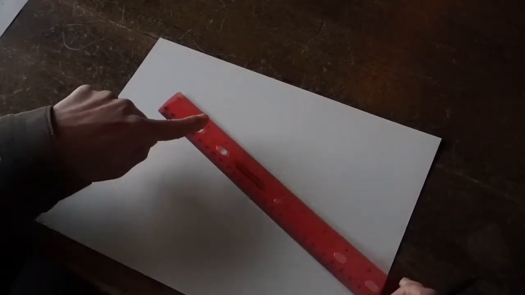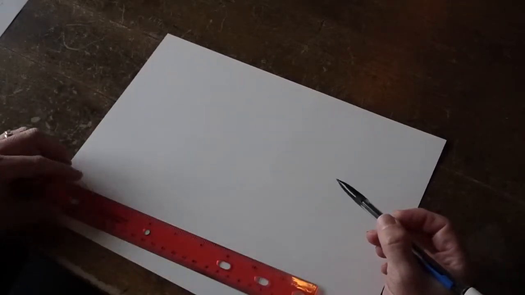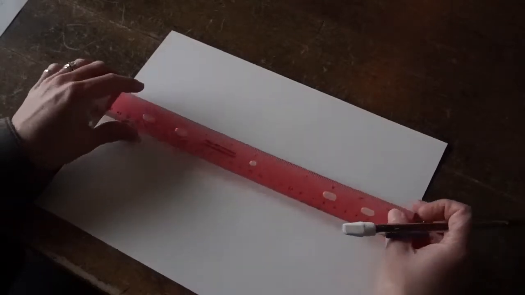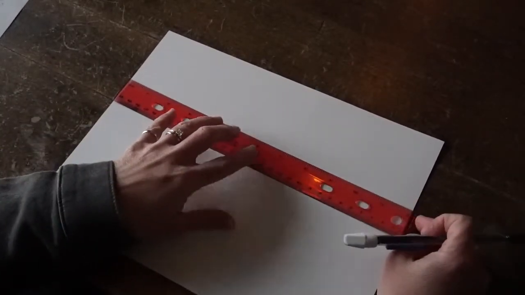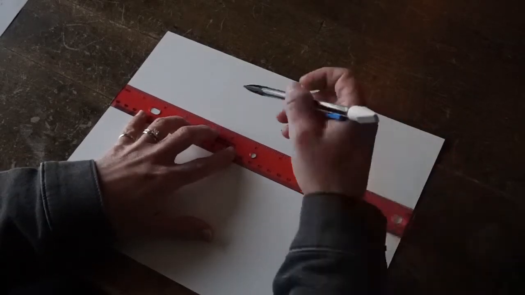The other thing, so definitely make sure you have a ruler. Make sure you have some sort of pencil because you'll be doing a lot of erasing, so that will be pretty important. We're going to start out with the structure of the room. So we need to start with that horizon line. We are going to draw a horizon line. I would say draw it a little bit above the center.